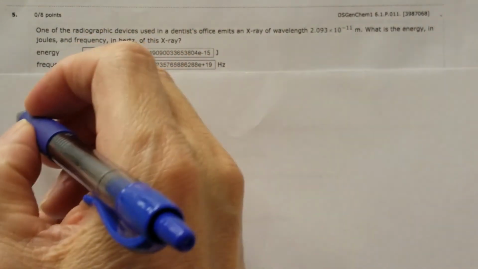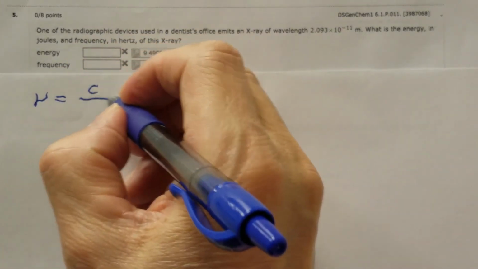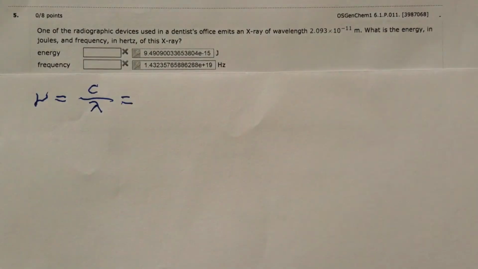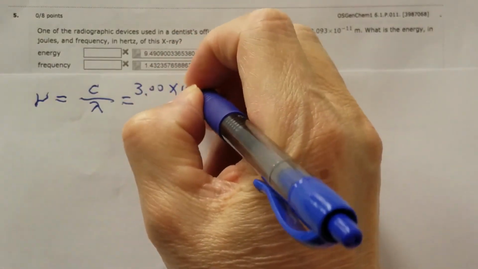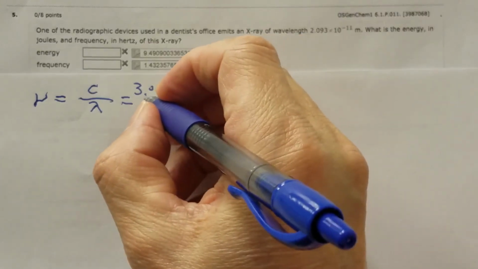We can simply use this equation you are already familiar with, C over lambda, all right? It's meter per second.